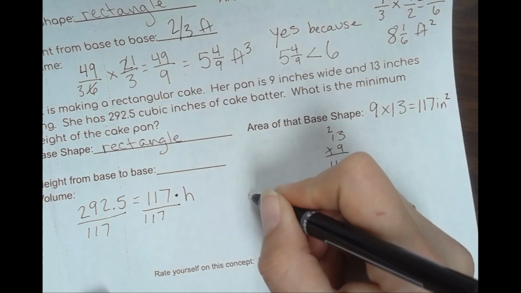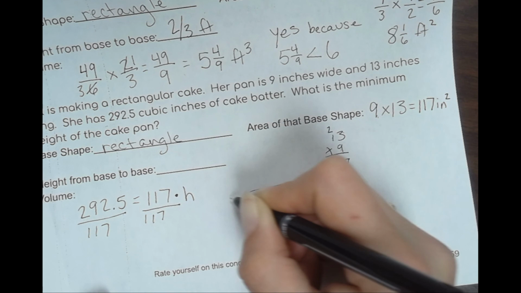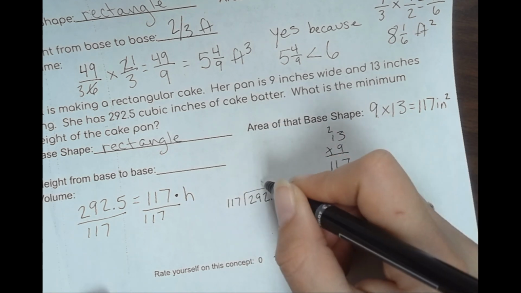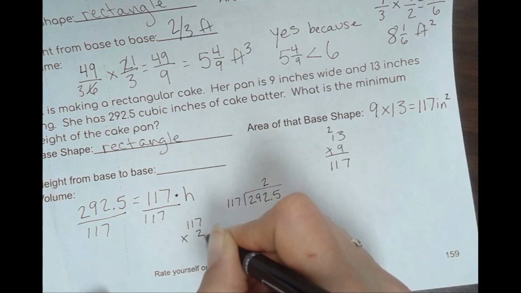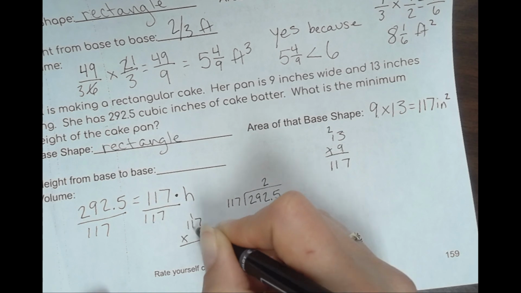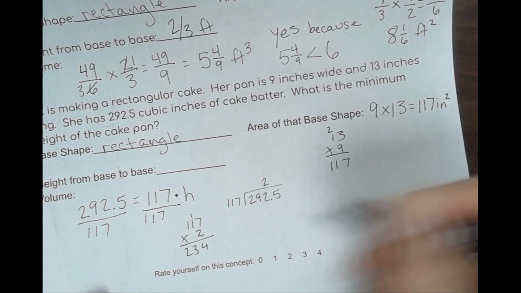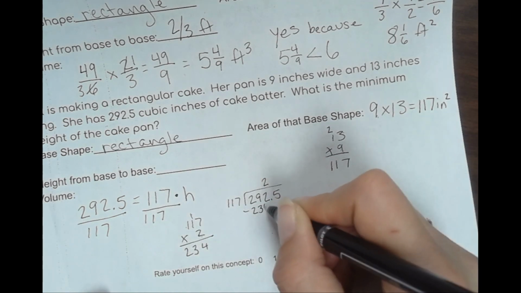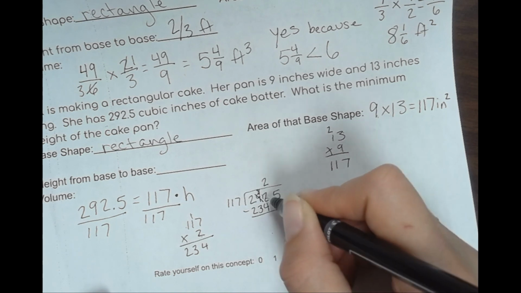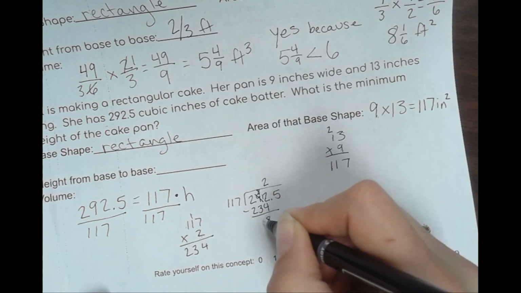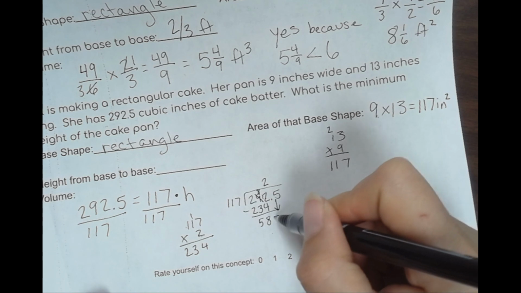So let's see. 292.5 divided by 117. I know it's only going to go in 2 times. 117 times 2, 14, regroup 1, 2 times 1 is 2, plus 1 more is 3, 2 times 1 is 2. So that's 234. 2 minus 4 I can't do, so I'm going to borrow here. That gives me 8. 12 minus 4 gives me 8. 8 minus 3 gives me 5. 2 minus 2 is 0. Okay, bring down the next thing.